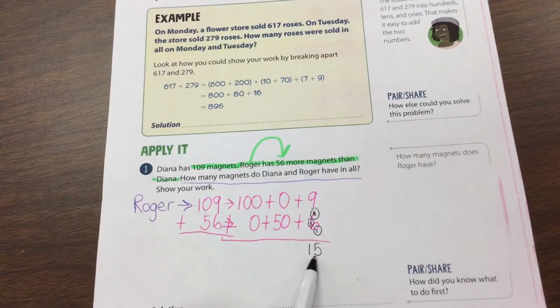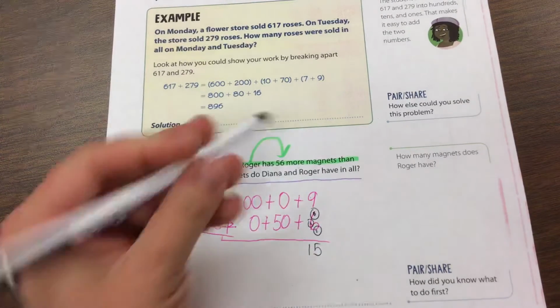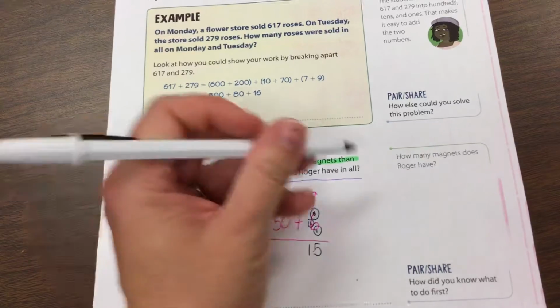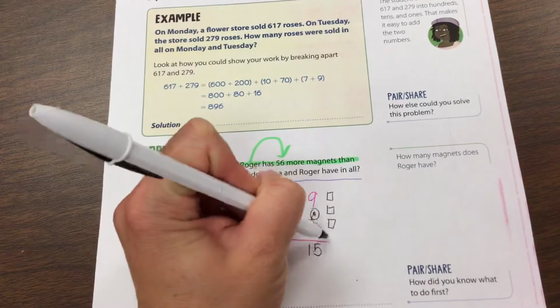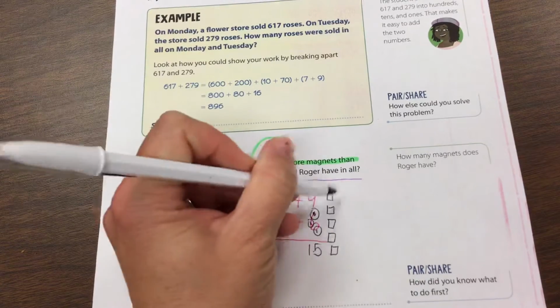Who remembers how many ones make a 10? I hope you're thinking 10. 10 ones make 1 ten. So I'm going to draw 15 little itty bitty ones to give you more of a visual.